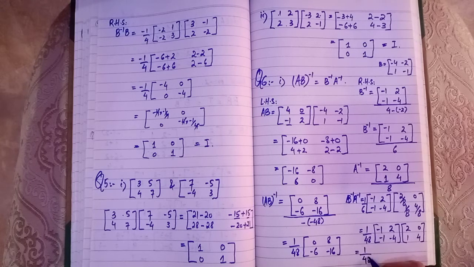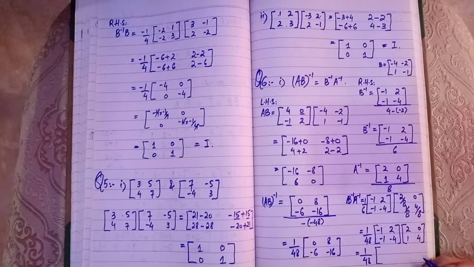1 by 48. Minus 1 into 2 is minus 2 plus 2. Then minus 1 into 0 is 0 and 4 2s are 8. Minus 1 into 2 is 2 and minus 1 into 2 is minus 2 and minus 4 into 1 is minus 4.